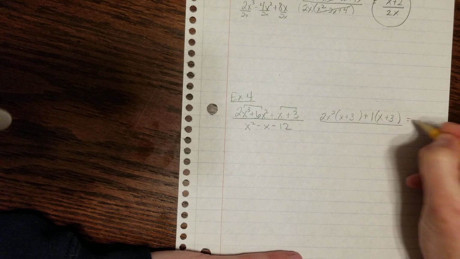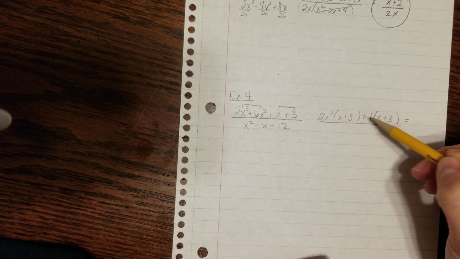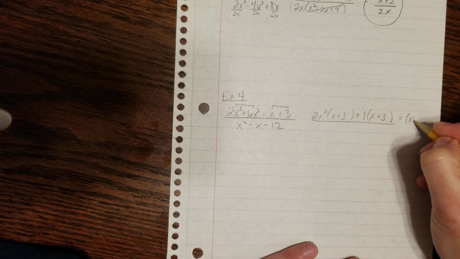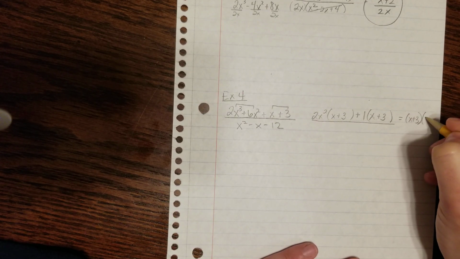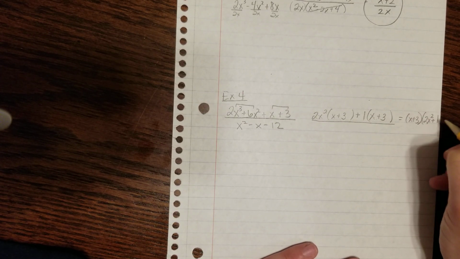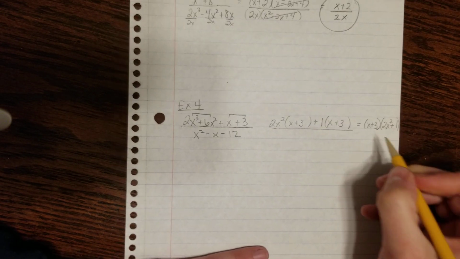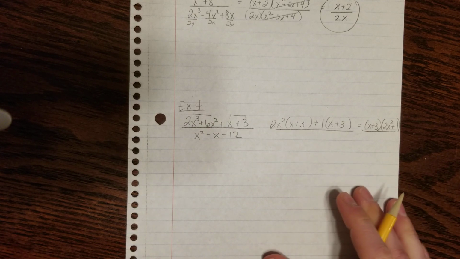All right, last step here then is to rewrite this as just a product. So we're going to have x plus 3 times 2x squared plus 1. All right, so that's my numerator. Now let's tackle the denominator.